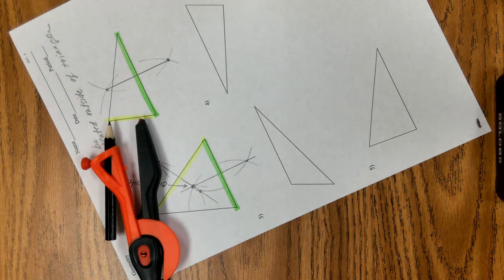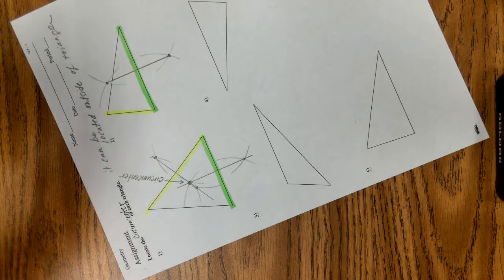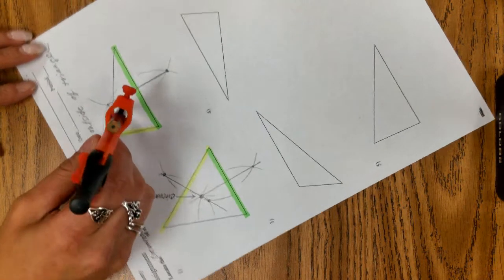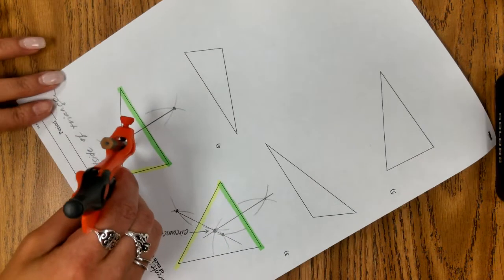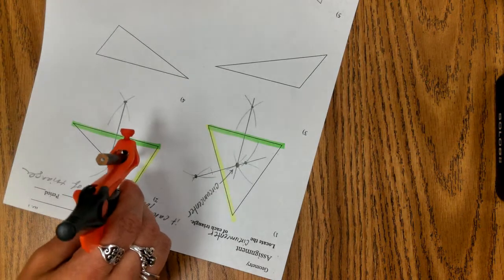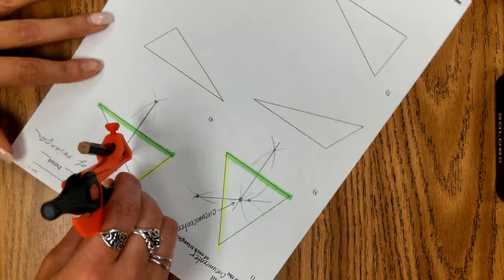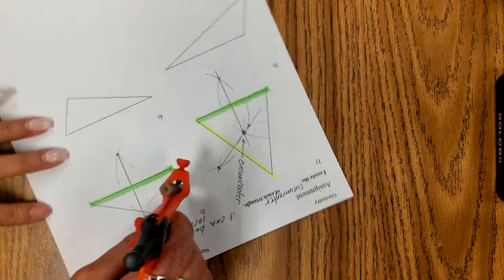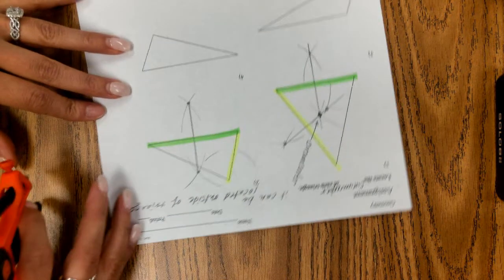Measuring out a little more than half. We're going to make our arcs on top and on bottom.